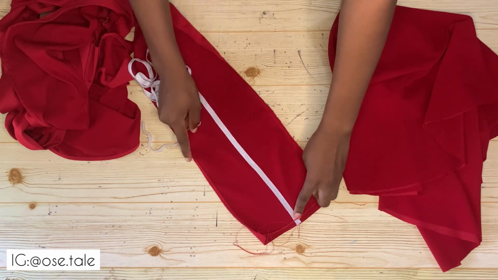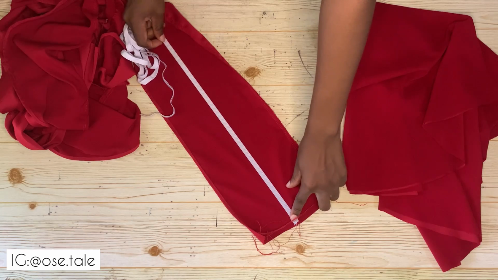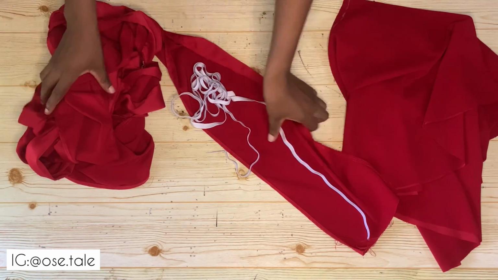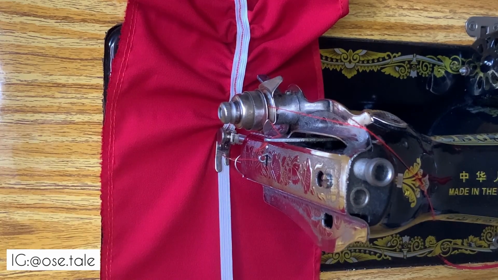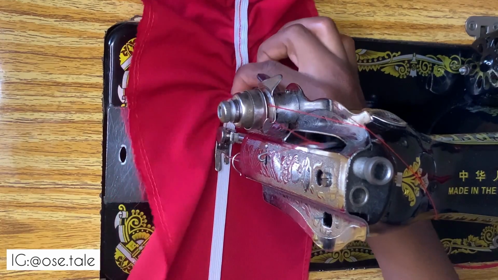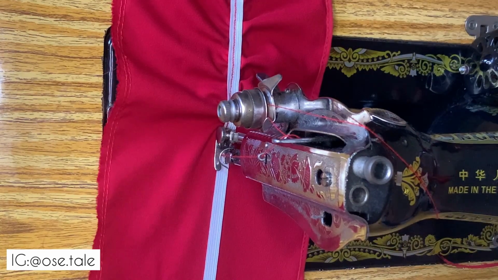So just make sure that you gauge it and make sure your elastic band is at the middle like that. You will stretch it and sew on it. So guys, I'm going to show you this on the sewing machine. So this is me now on my sewing machine trying to show you what I mean by that. You're going to stretch your elastic band and sew on it just the way you see me doing. You can see the effect that it is giving it.